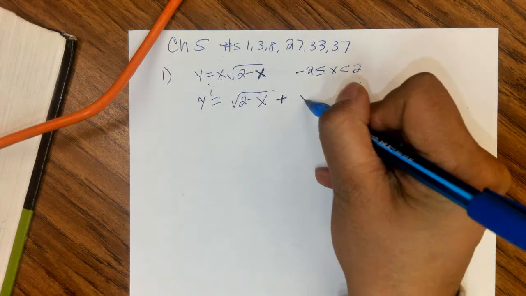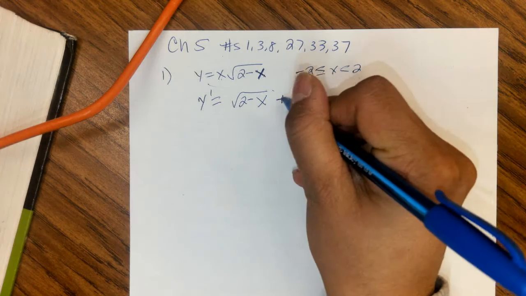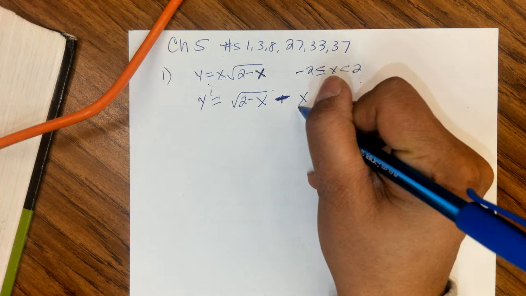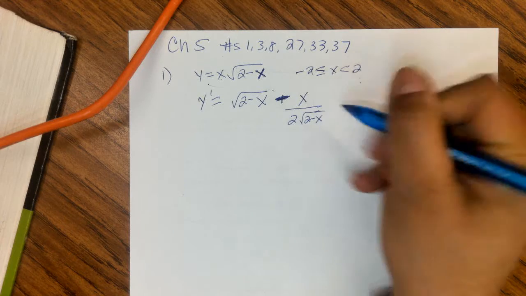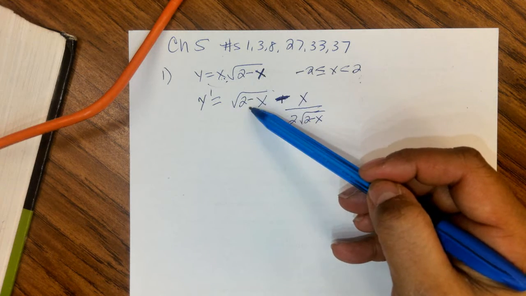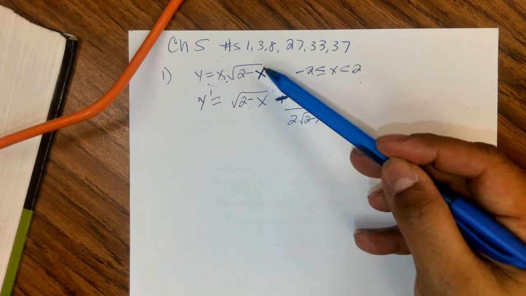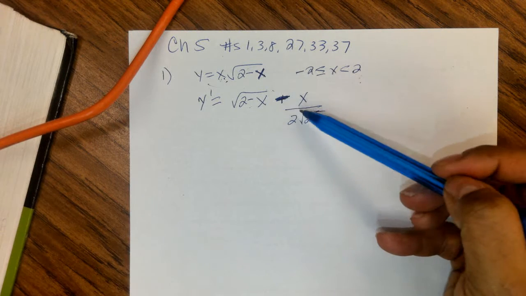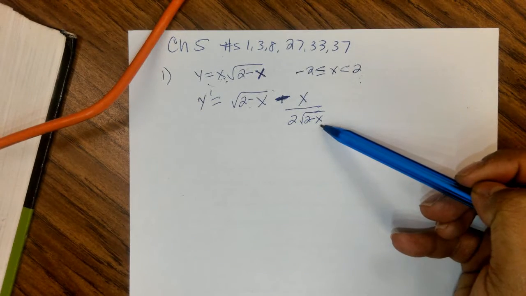X is going to stay. The derivative of this is going to be -1. So I should have made that be a negative. I'm doing the chain rule, and then this is what it ends up being. So the derivative of x is 1. This is going to stay. X is going to tag along. The derivative of this quantity, if I do the chain rule, the derivative of the inside is -1 times the outside derivative is 1 over 2 times the square root, and I throw back the inside function.